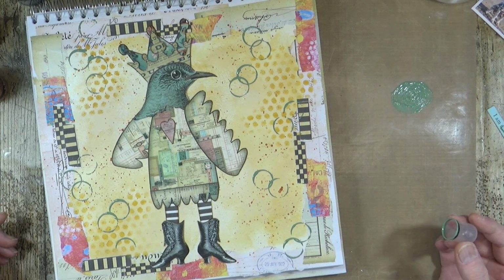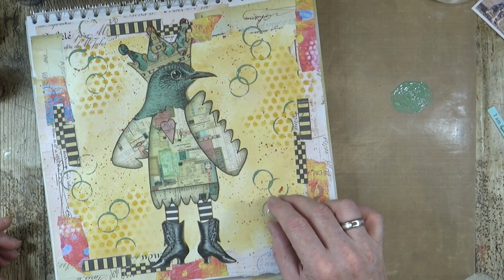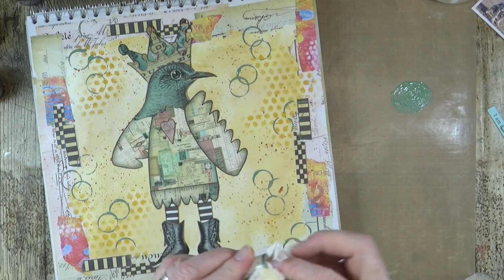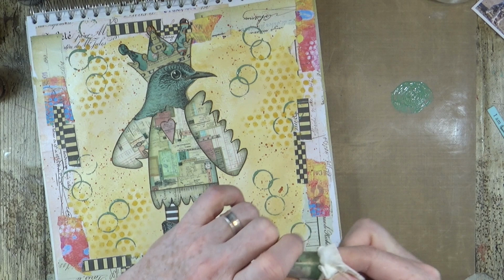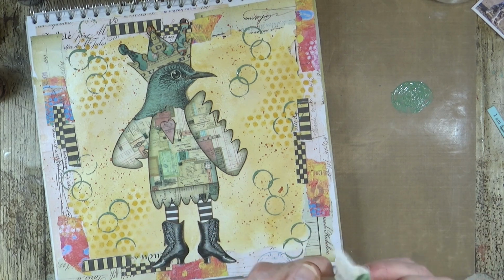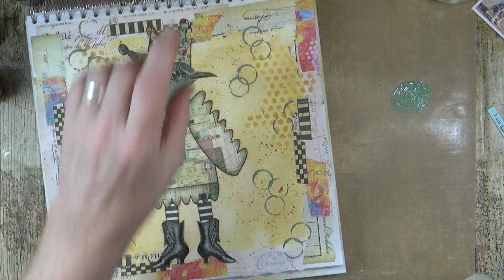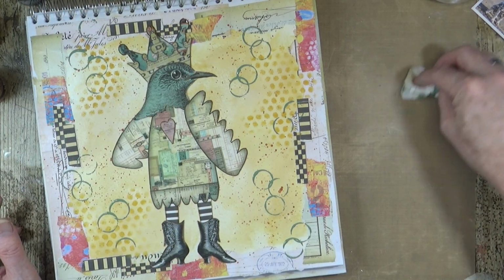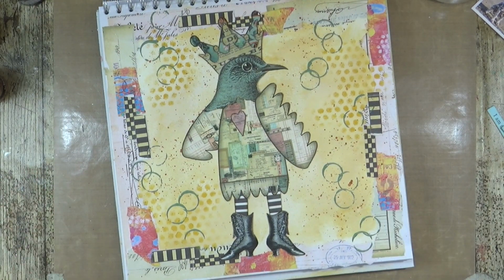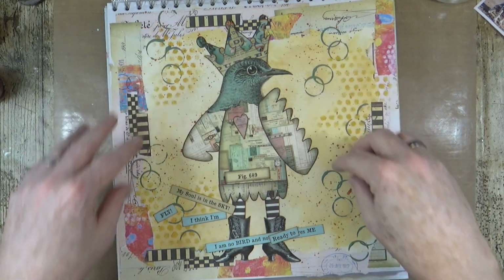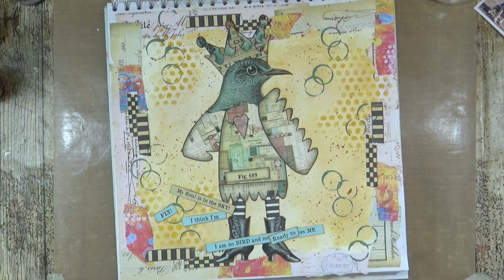I think that's going to just about do it. Maybe just put one more there. Yep, I'm happy with that. So I'll just wipe off the lid for another day, put that back on my water and get rid of that excess, and then we'll get this dry and then I can add my quotes. Okay, everything's now stuck down and the paint for those little squidges are all done.